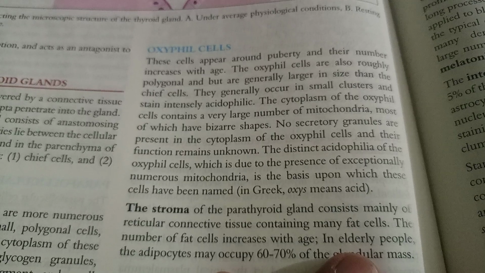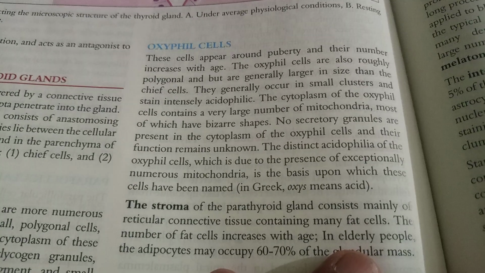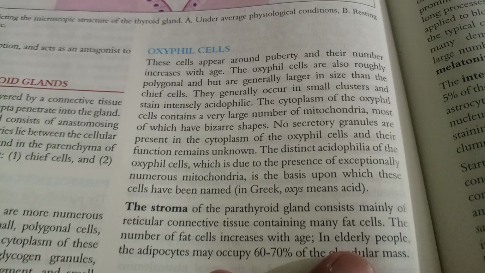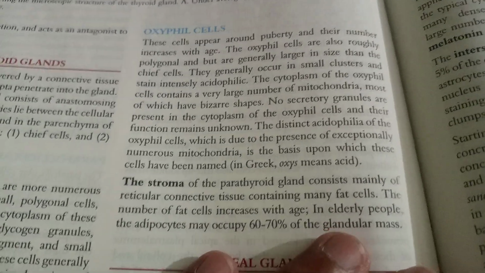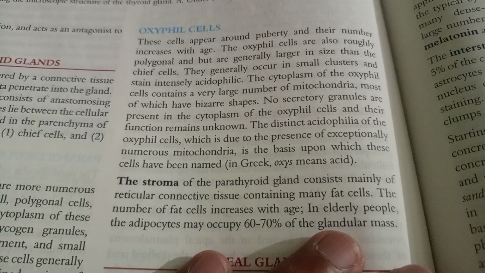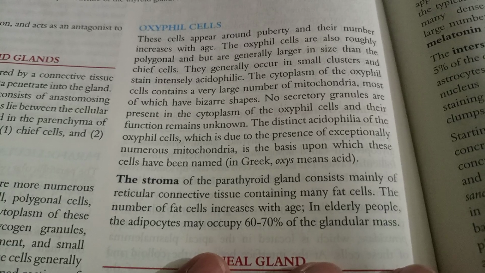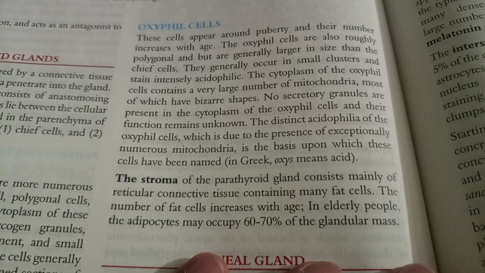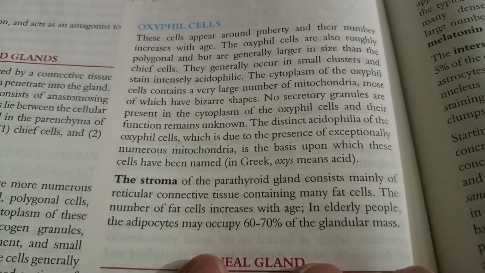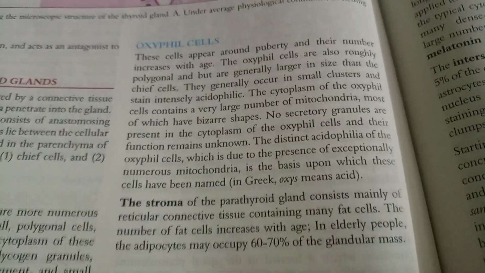The distinct acidophilia of the oxyphil cells, which is due to the presence of exceptionally numerous mitochondria, is the basis upon which the cells have been named. In Greek, oxy means acid. The stroma of the parathyroid gland consists mainly of reticular connective tissue containing many fat cells. The number of fat cells increases with age. In elderly people, adipocytes occupy 60 to 70% of the glandular mass.